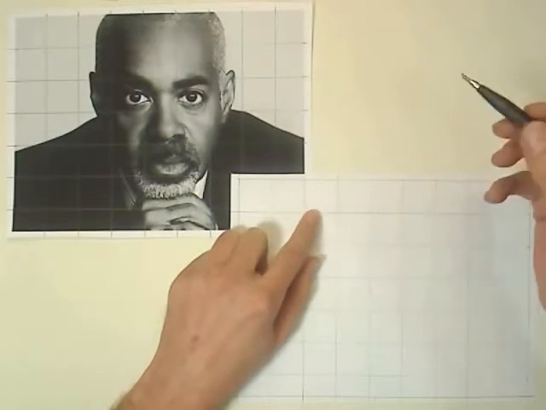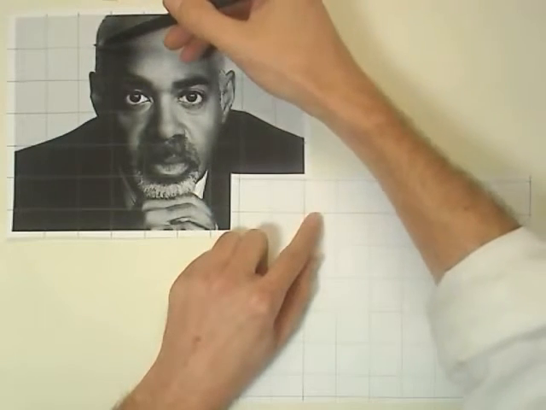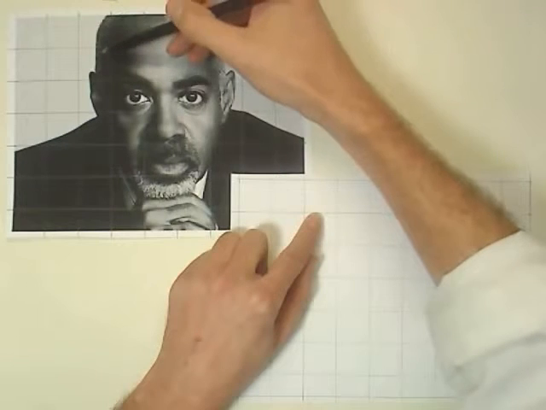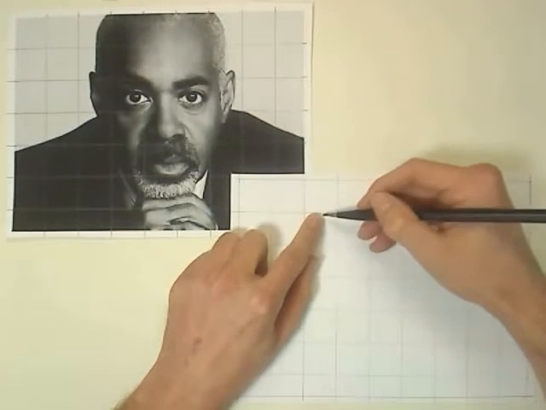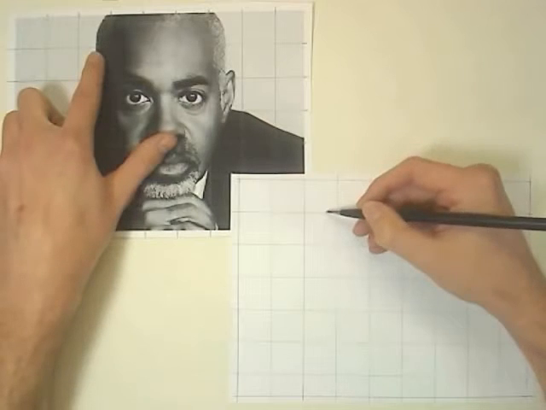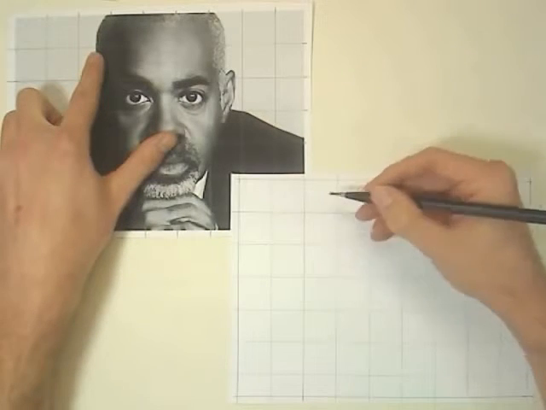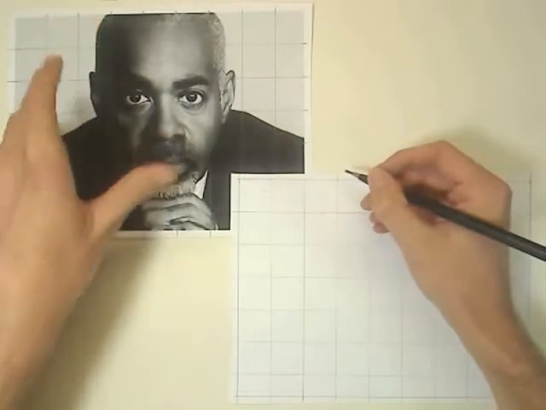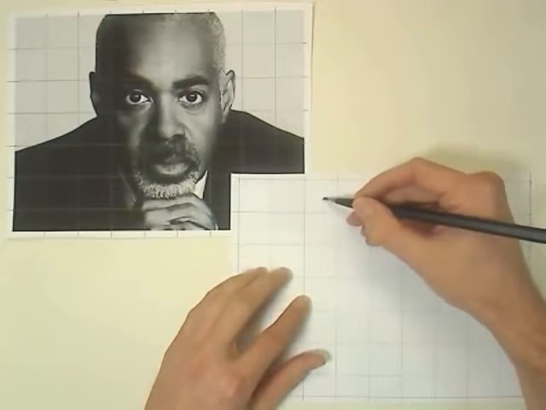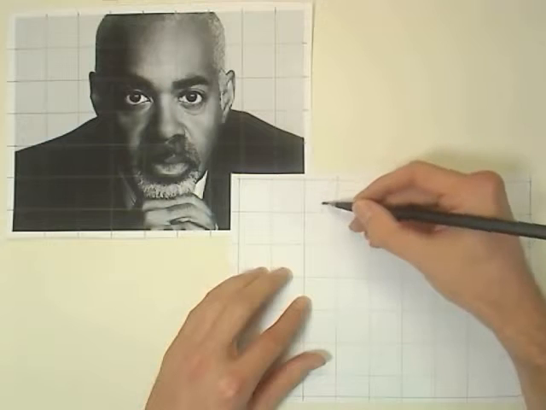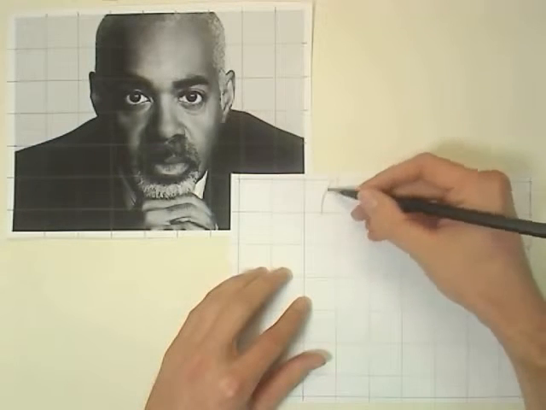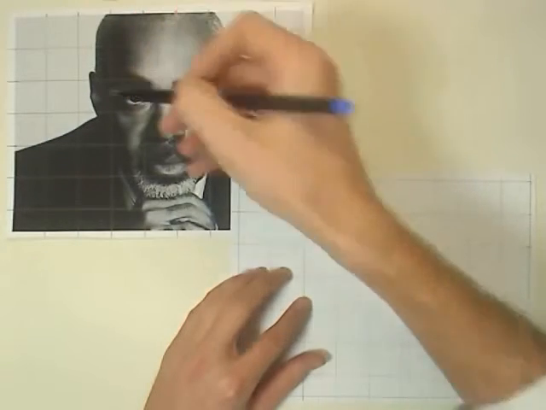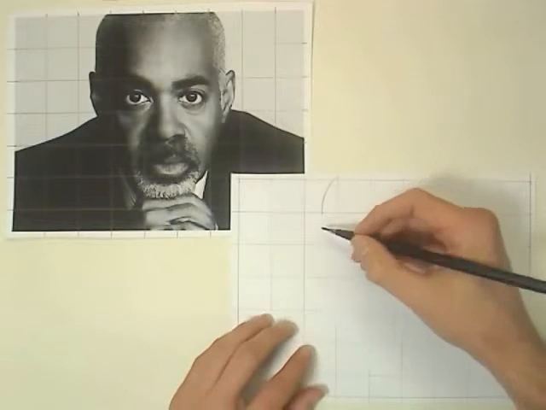It's easy to see where things intersect the grid lines. So in this case, I'll take that point and make it intersect there, and that point crosses there. Connect the dots more or less, and I have the outline of that part of the head.